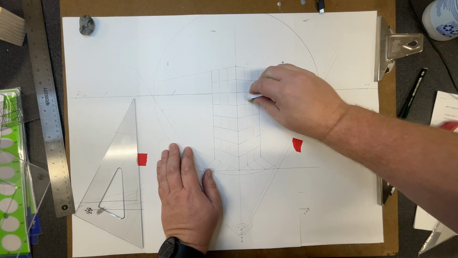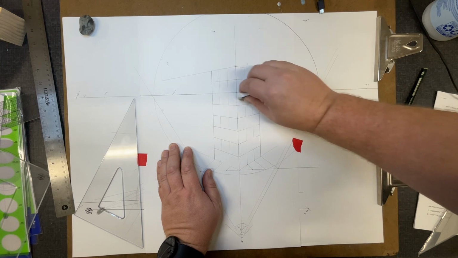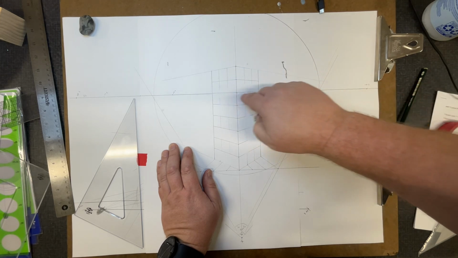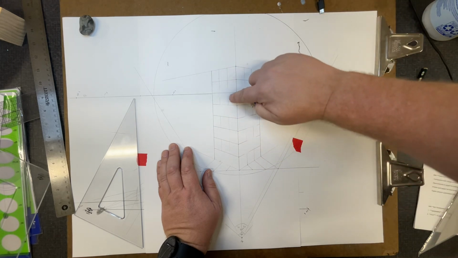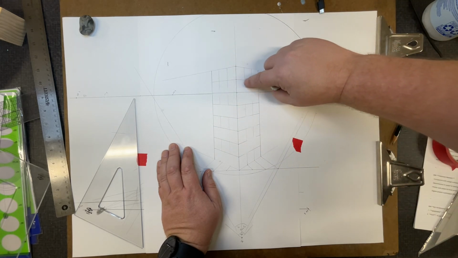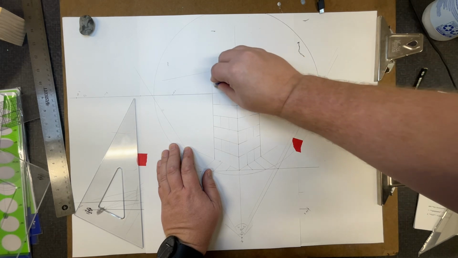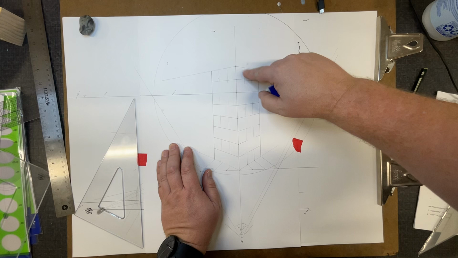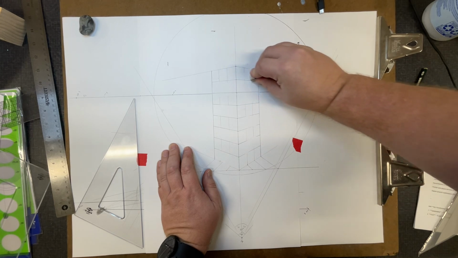From here to here. You can see why I didn't draw these lines back in, because I didn't know which side I would end up with here. And so now I know that I'll have these lines, but these lines here are gone. And I'll have to redraw these, but now I can erase those. And then these ones. Okay.